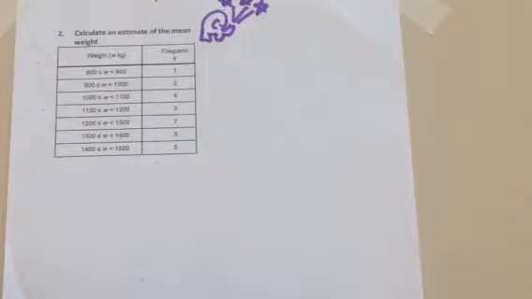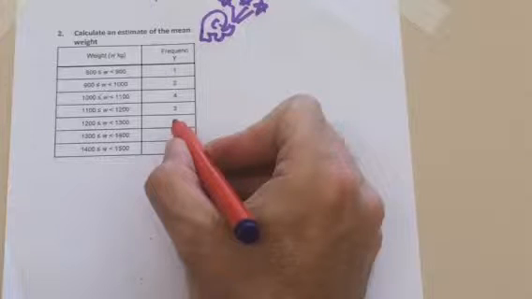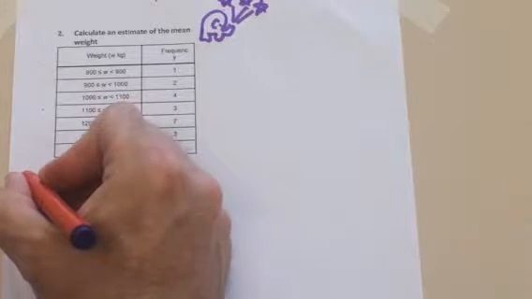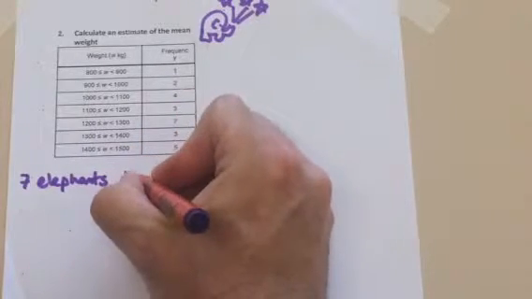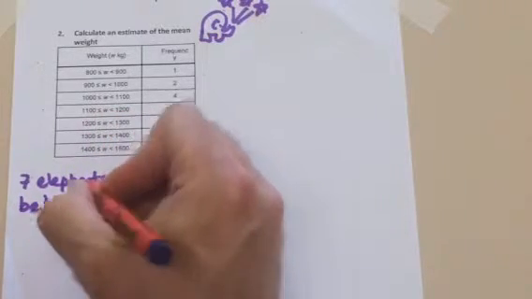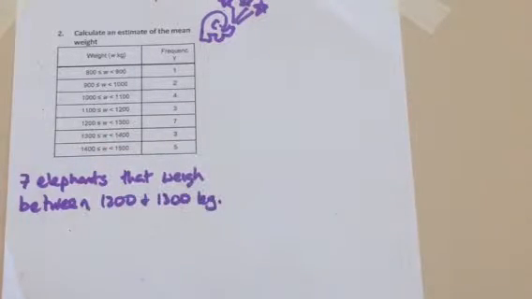Okay, so as I said, the most important thing here to start off with is, do we understand the data? So look at this 7 here. What does that 7 tell us? Okay, I'll give you a moment to think about that. Okay, that tells us that there are 7 elephants that weigh between 1,200 and 1,300 kilograms. Okay, so it always helps if we can understand the data.